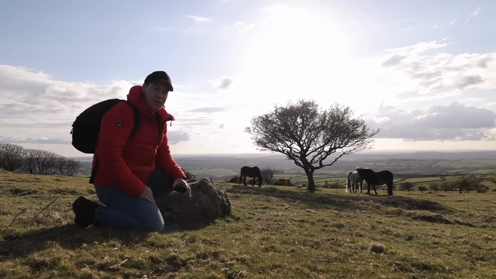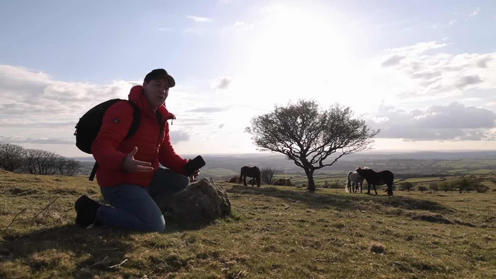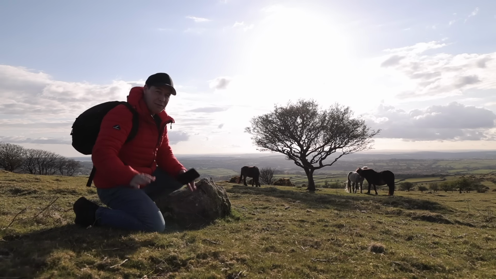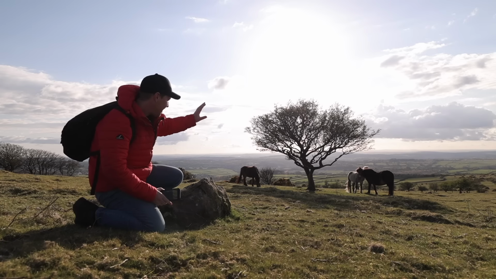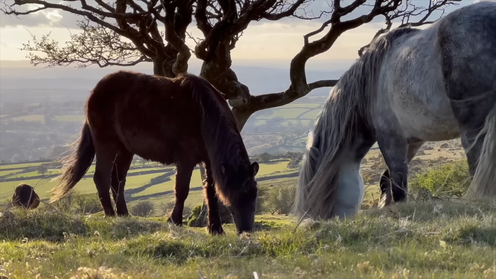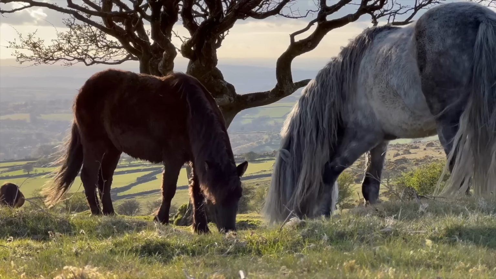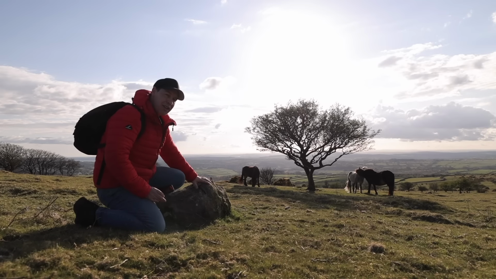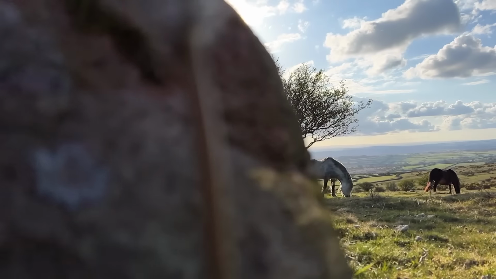Now, this wouldn't be much of a cinematic nature B-roll sequence without some wildlife. Fortunately, we've got the sun setting, we've got a beautiful landscape as a backdrop, we've got some Dartmoor ponies in front of us, and on top of all that, we've got this rock here which is perfect for creating some foreground and depth.